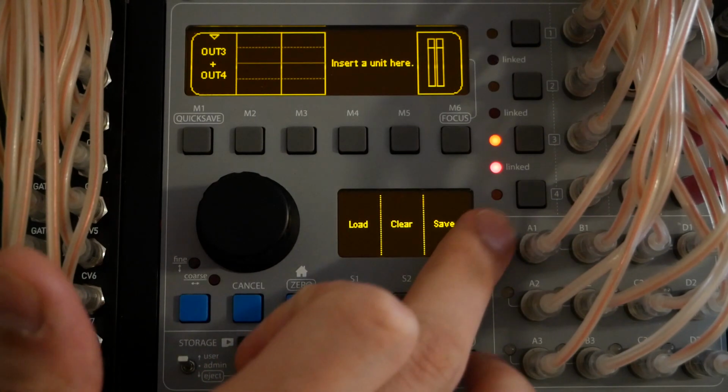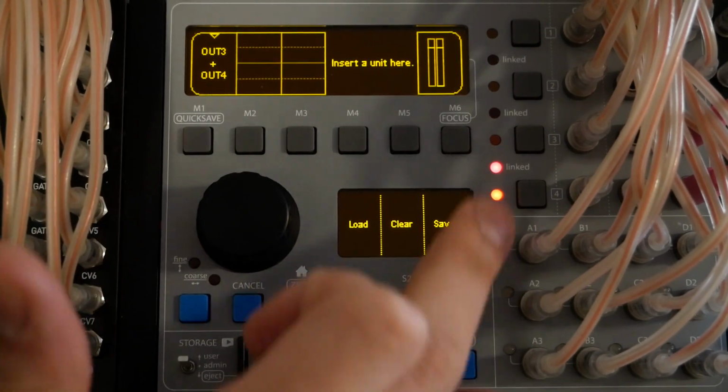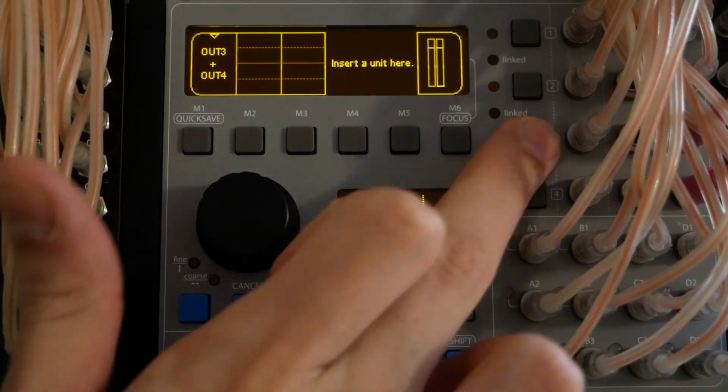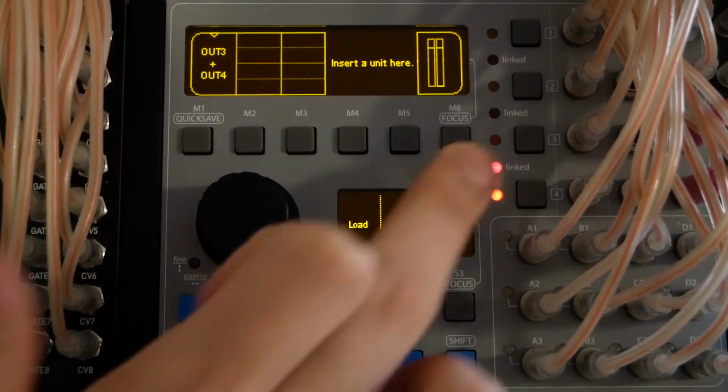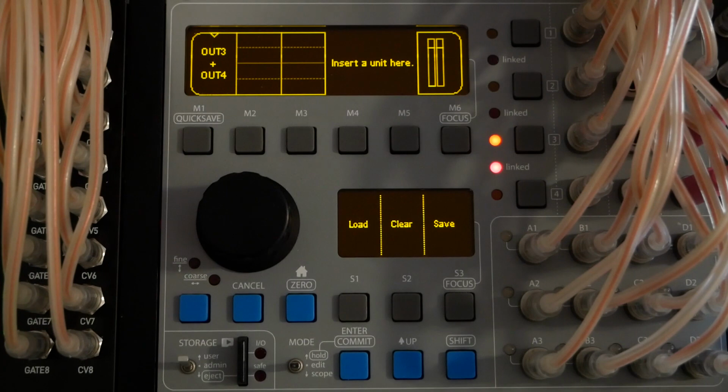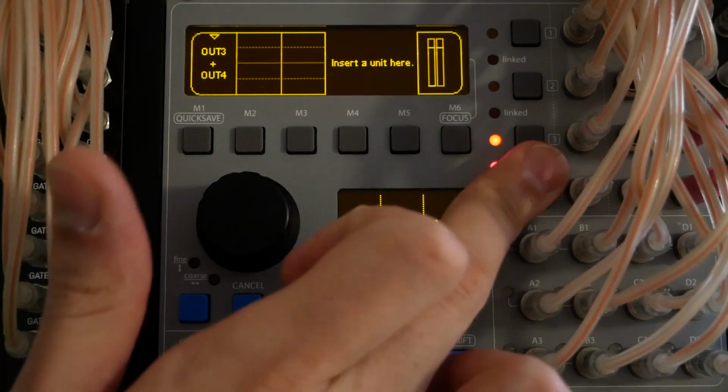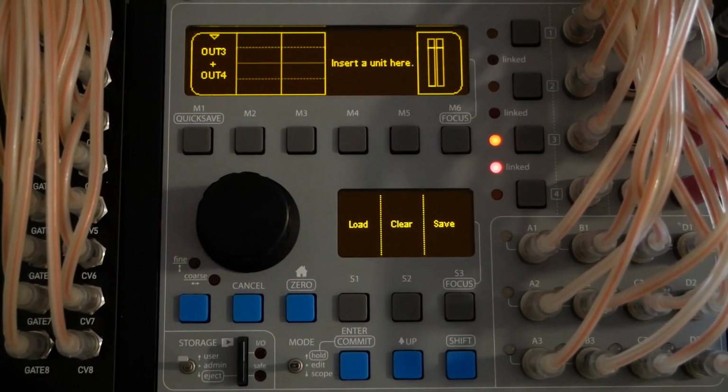And then you'll see that these lights here can be switched. And what that means is that while you're patching in a stereo chain, you can select whether you're patching with the left or right output of a given signal, or a unit signal. So that's pretty nice and handy.